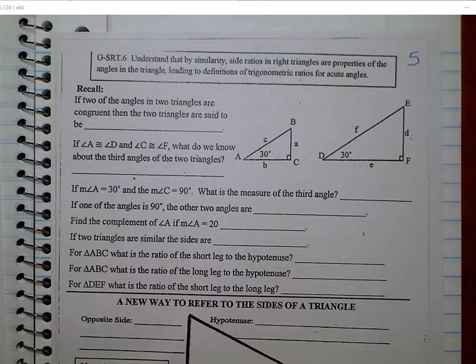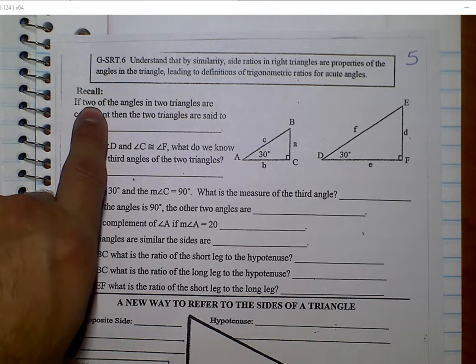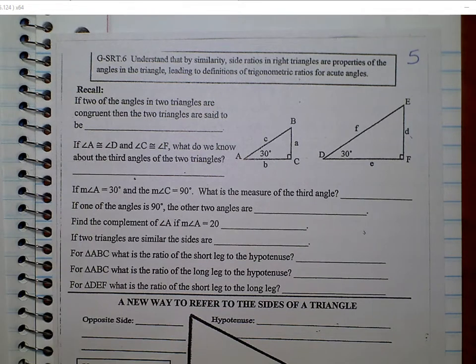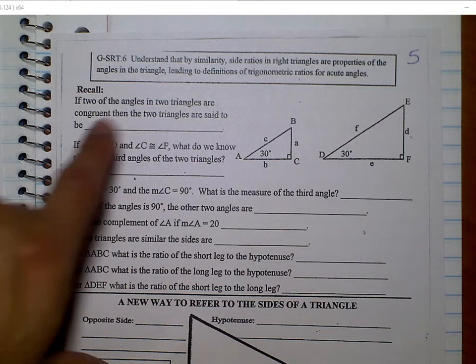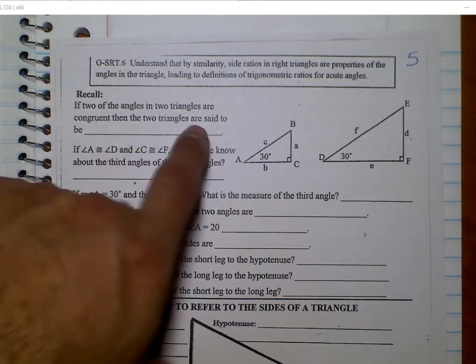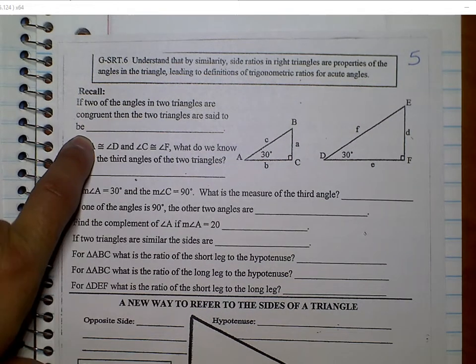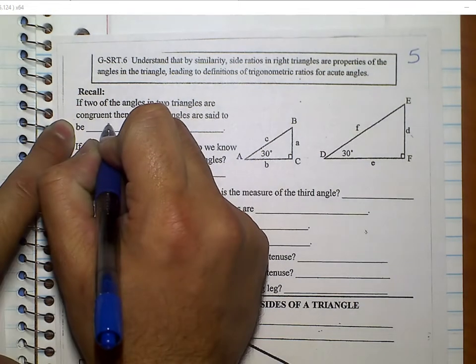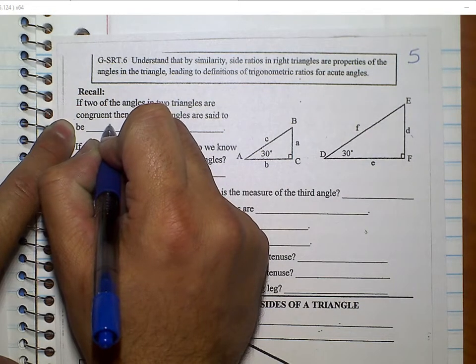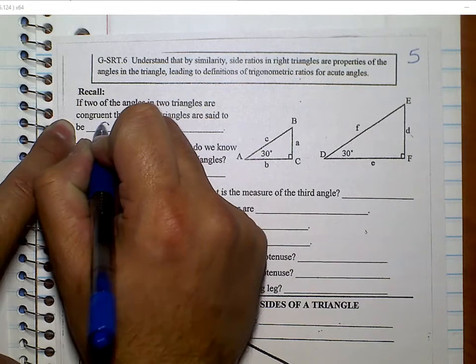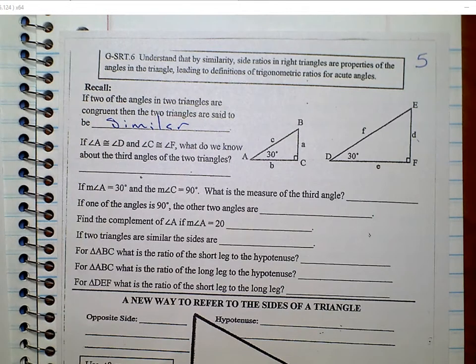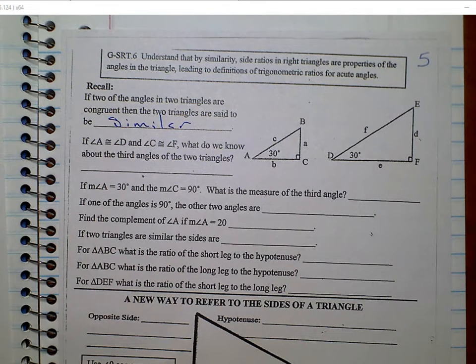First thing I'm going to do is, if two angles in two triangles are congruent, what does the word congruent mean? Same. They're equal. Same thing. Then the two triangles are said to be similar. Similar.